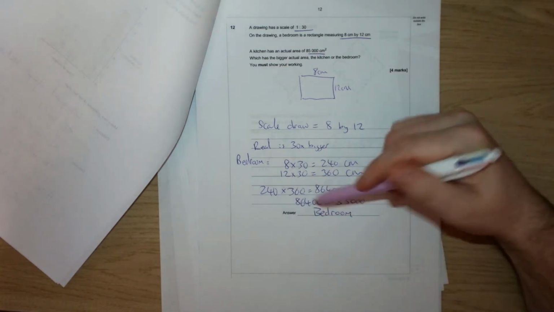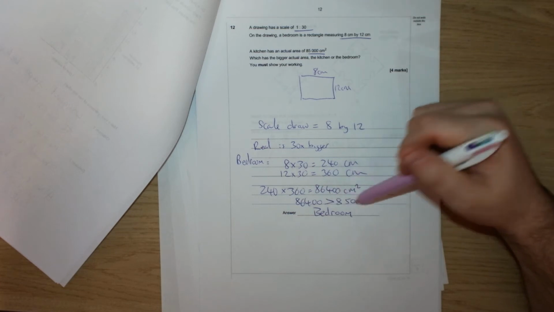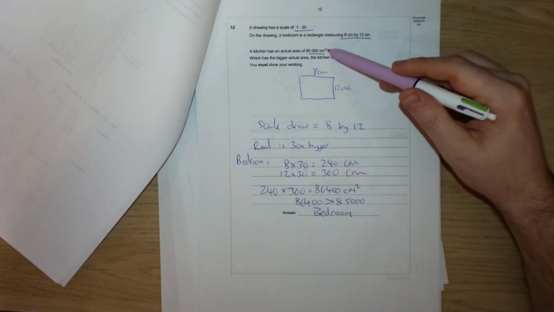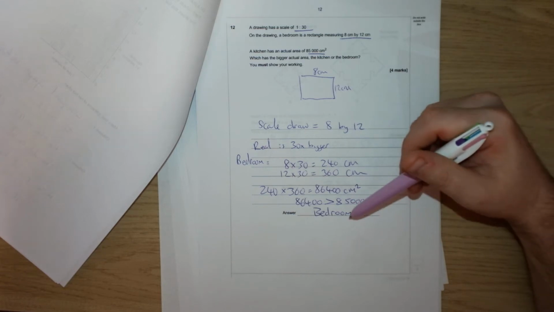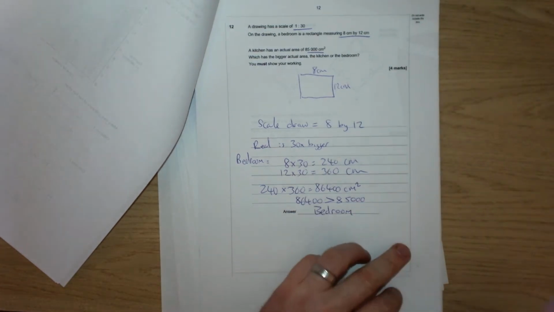So therefore 86,400 is greater than the kitchen, which was 85,000, so the bedroom has the greater area.